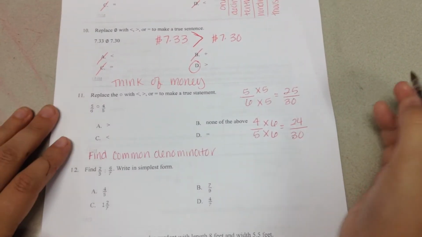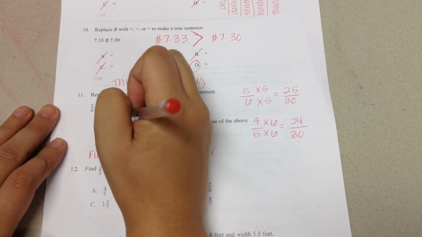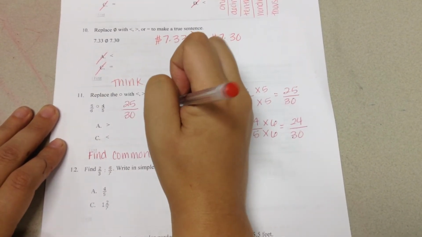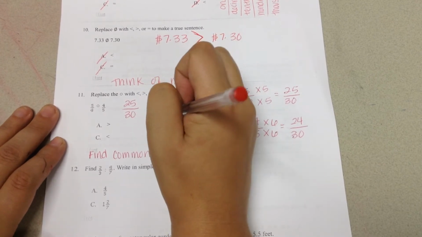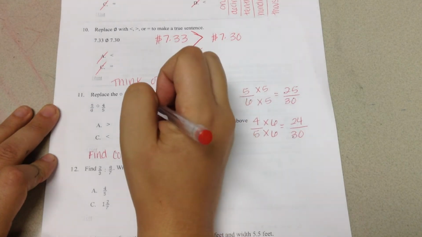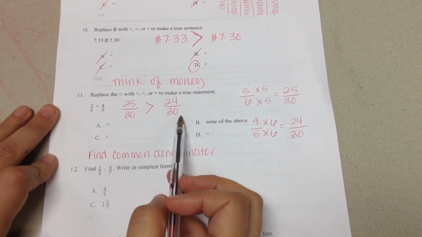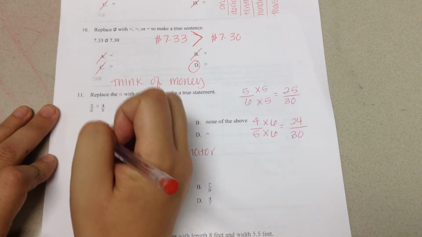Okay, so now I'm going to write 25 over 30 and 24 over 30. So now you can see 25 over 30 is greater than 24 over 30. So the correct answer would be A.